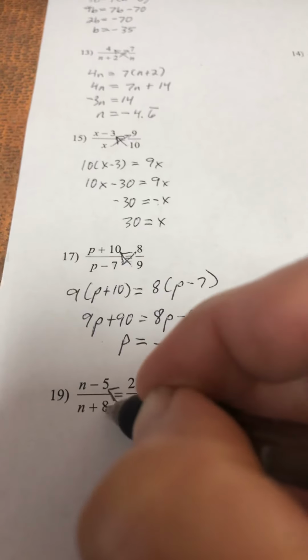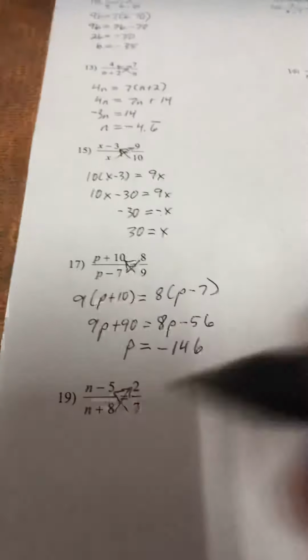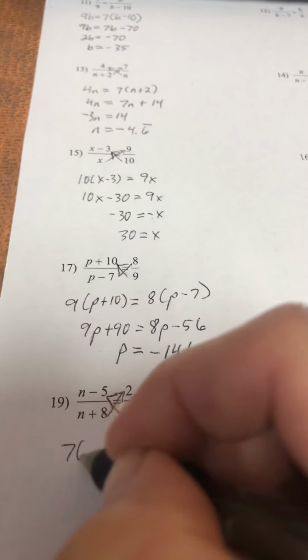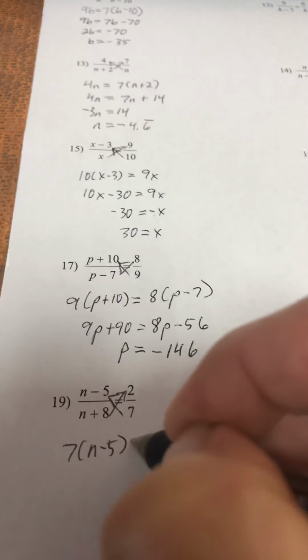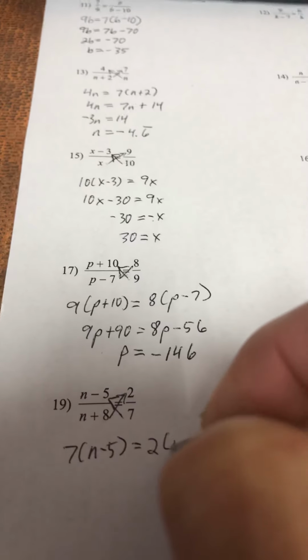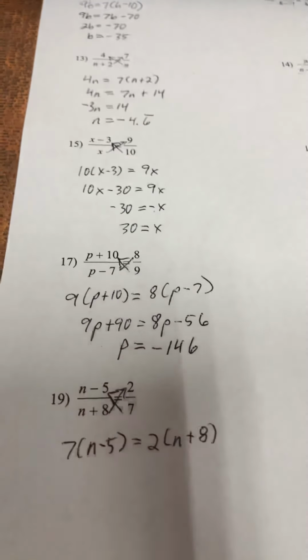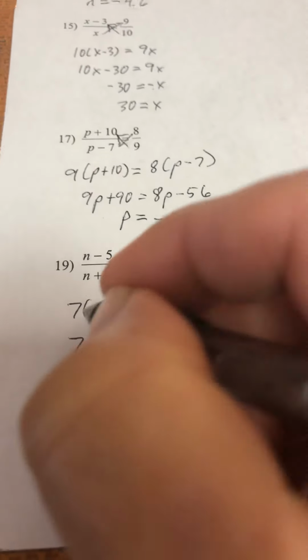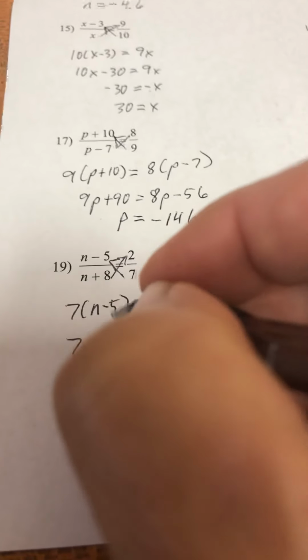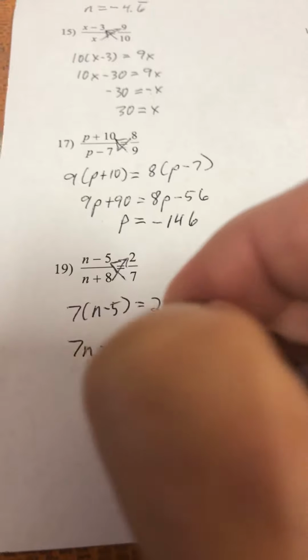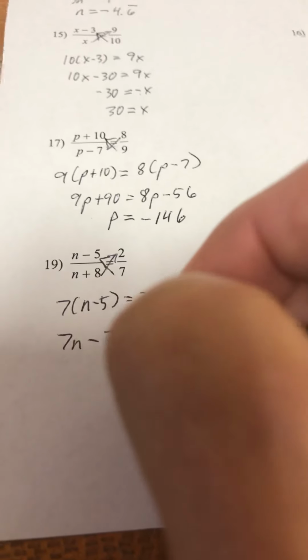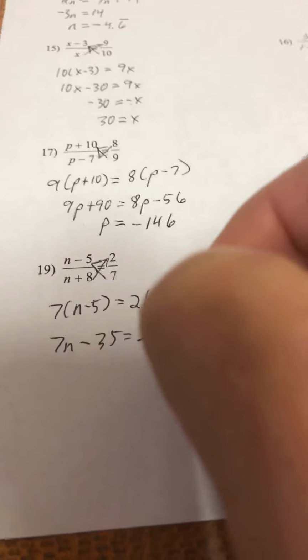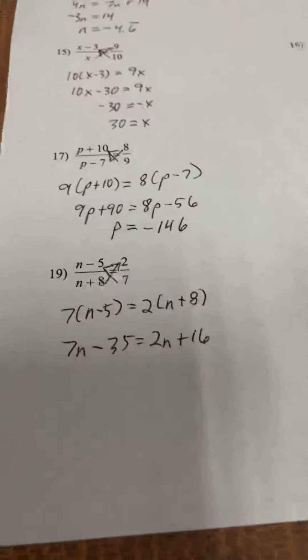And then this way I go 7 times n minus 5, and I go 2 times n plus 8. Okay, 7 times n is 7n. 7 times a negative 5 is a negative 35. 2 times n is 2n. 2 times a positive 8 is 16.